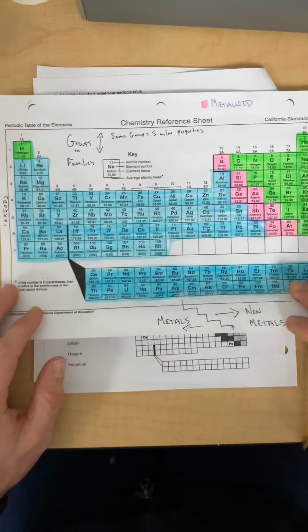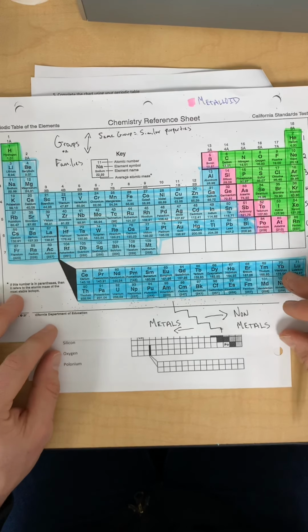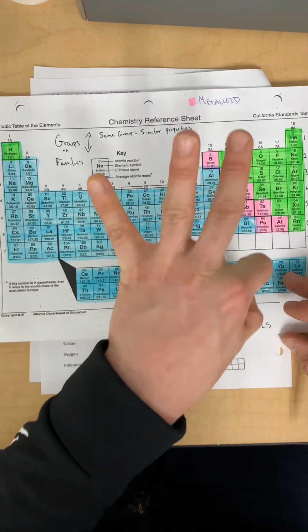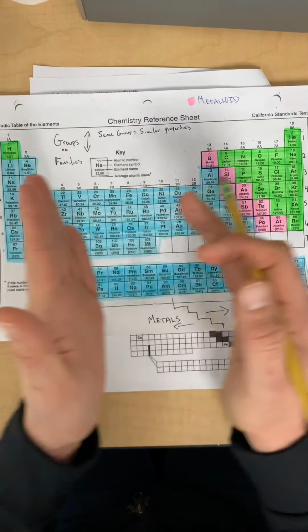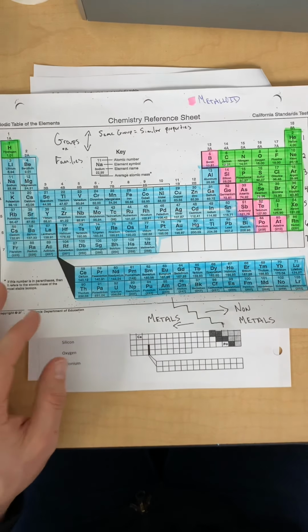Looking at the periodic table, there's a reason why we colored this. Because we can separate the periodic table of elements into 3 categories. We have our metals, we have our metalloids, and we have our non-metals.